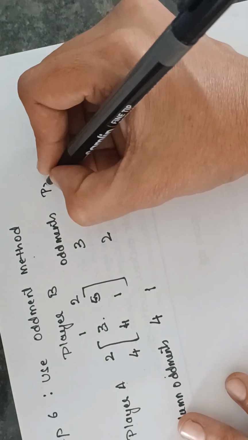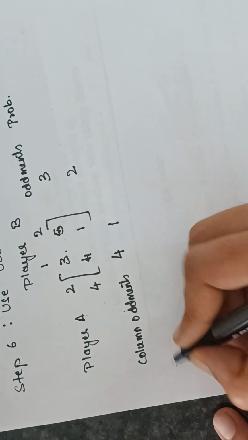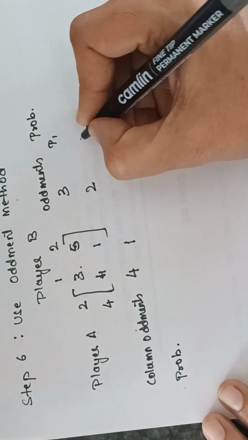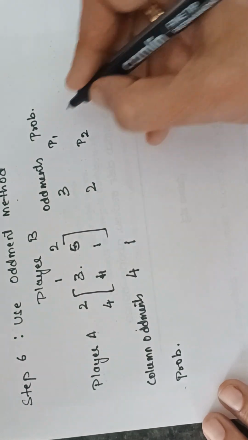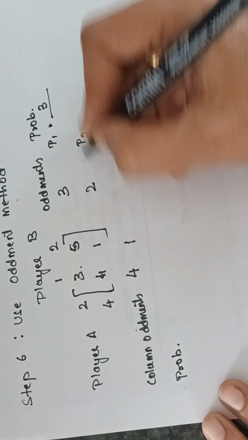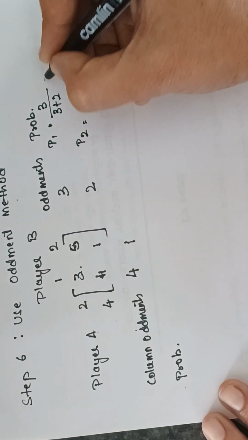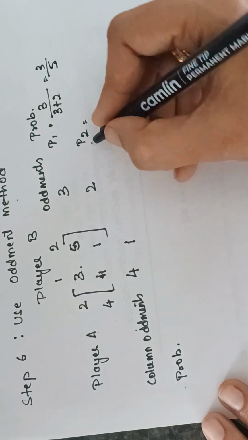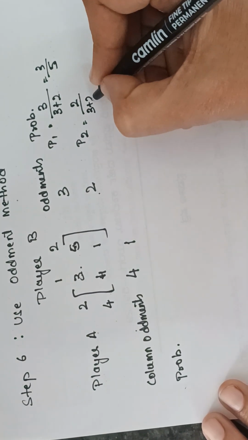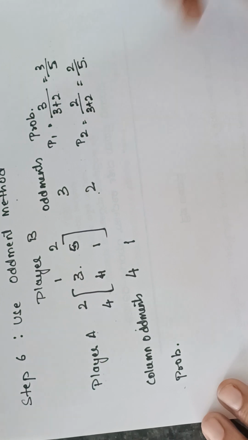Now next is to find out the probabilities: row probabilities and column probabilities. The row probabilities represent the probabilities for player A, P1 and P2. How to find them? Take the oddments and divide by the total of the oddments: P1 is 3 by 3 plus 2, that is 3 by 5. For P2, the oddment is 2, so 2 by 5.